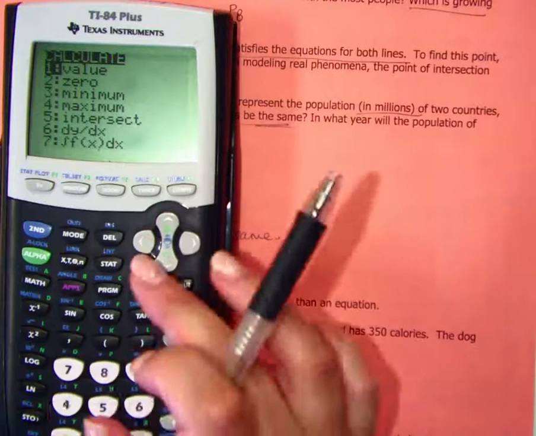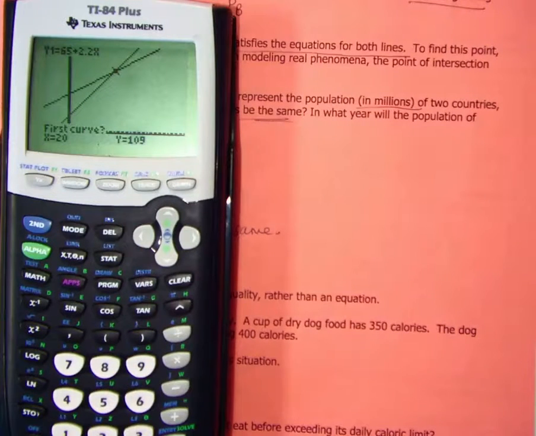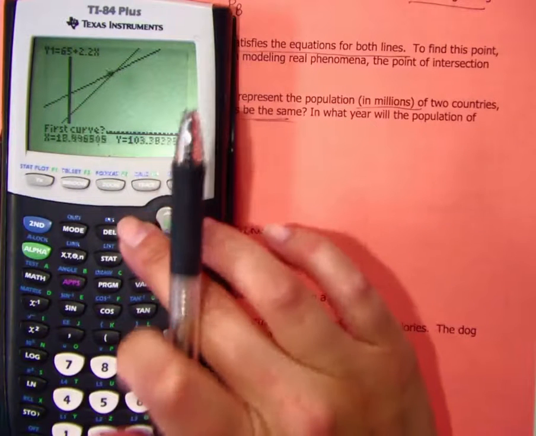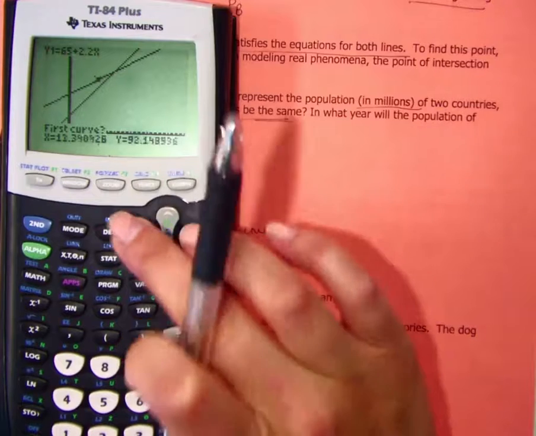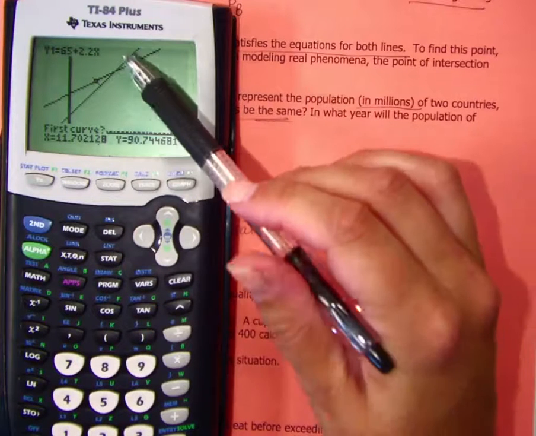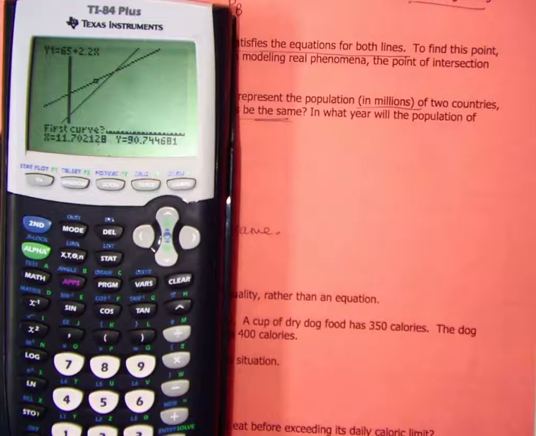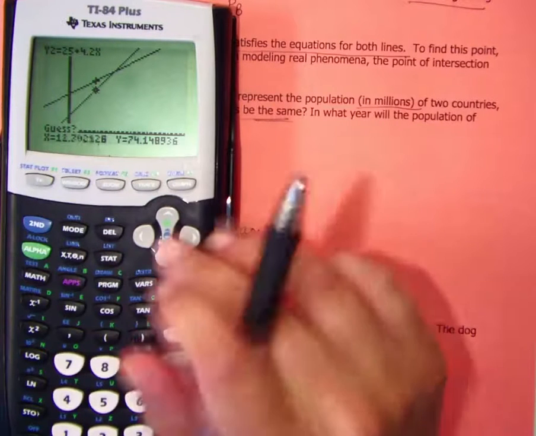Number 5 is intersect. So go down to option 5, hit enter, and then it's going to ask you 3 questions, okay? It wants a point, and you might have to move your little spider using your cursor buttons. Move it away from the point of intersection a little bit. It wants a point on your first curve. Hit enter. It wants a point now on your second curve. Hit enter again. And then it's asking you to guess.